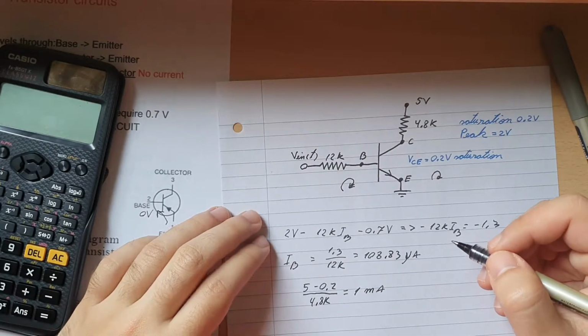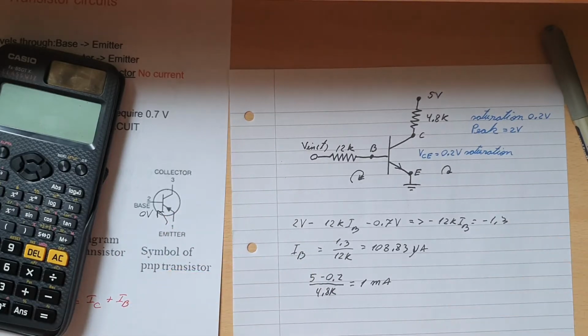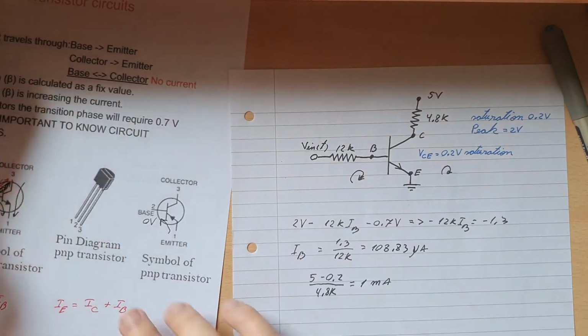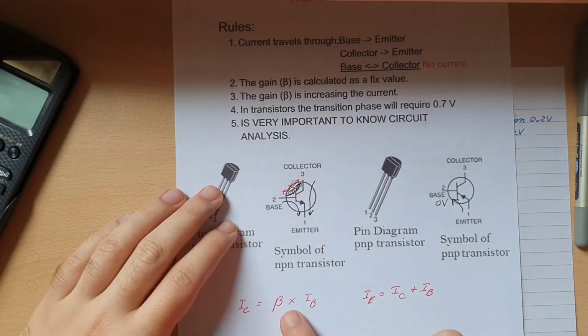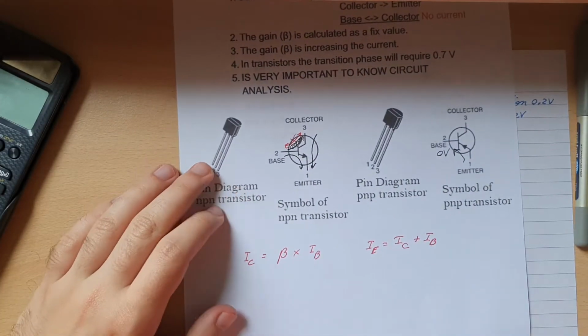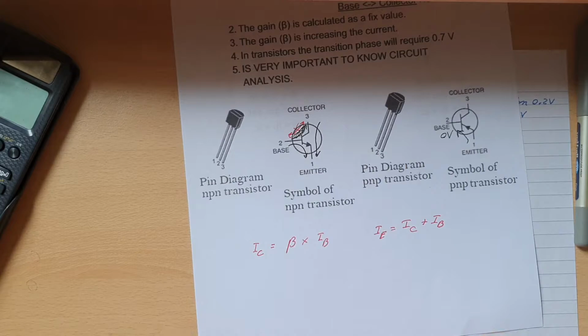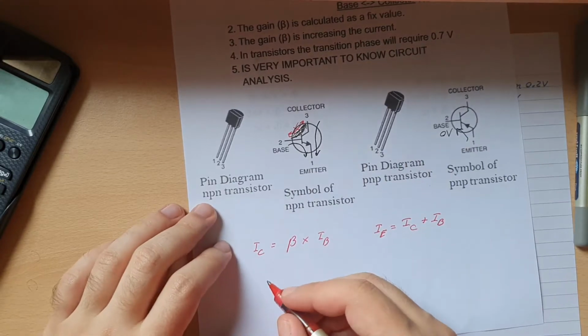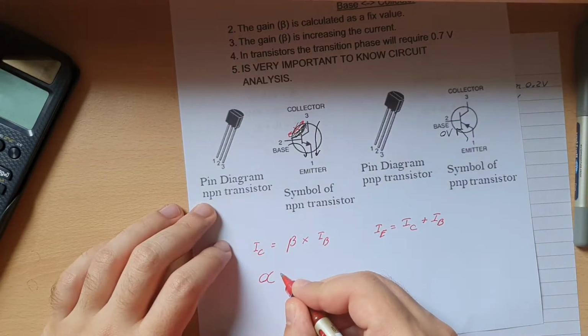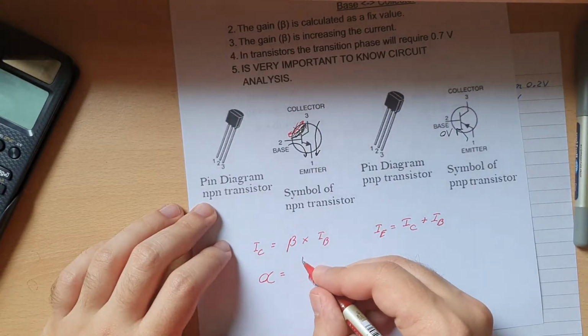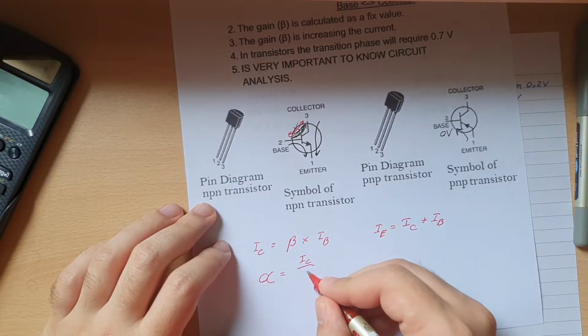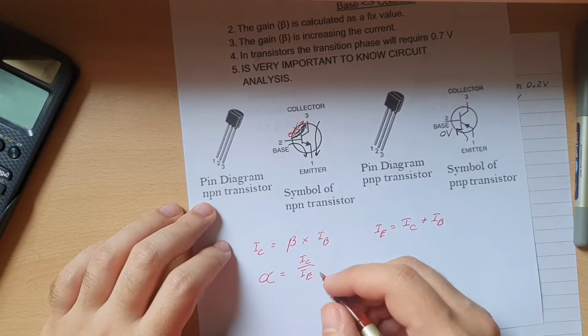Now we can also do another interesting thing. For example, there is beta, and there is also an alpha, and the alpha also tells you the gain, but in a more special way. For example, if somehow you know the value of IC and you also know the value of IE, then you can find the alpha.